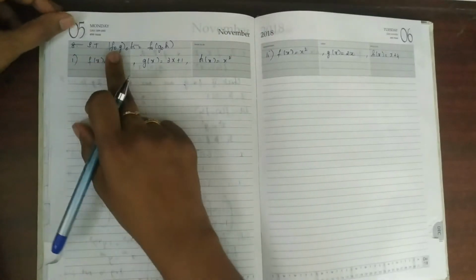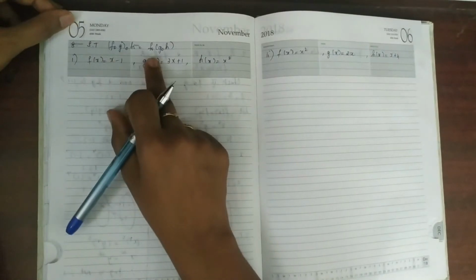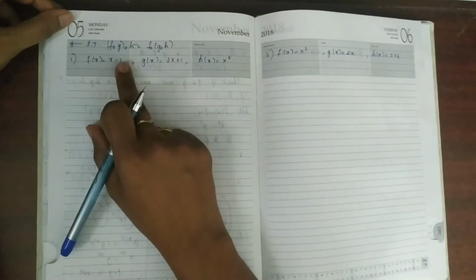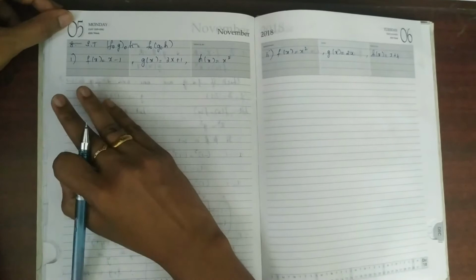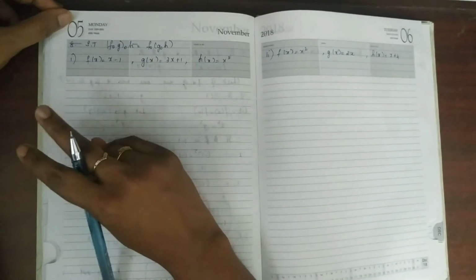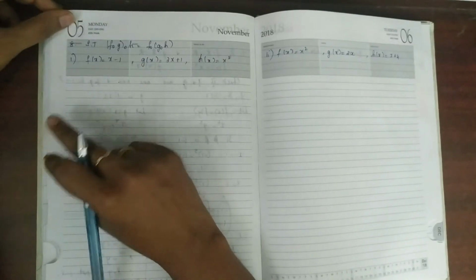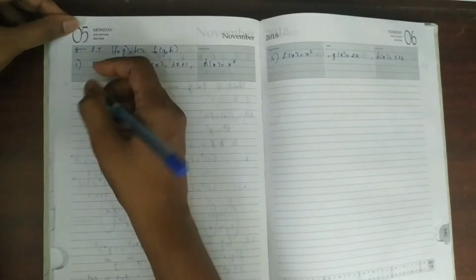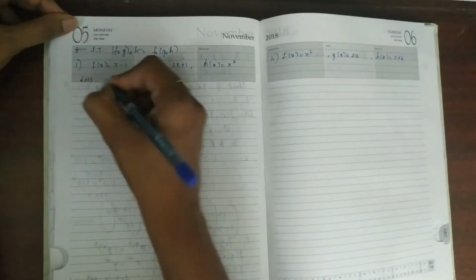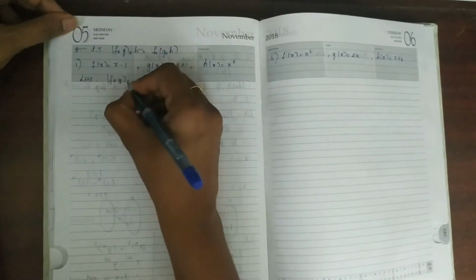Now, 8th sum: show that (f∘g)∘h is equal to f∘(g∘h). Here we are doing composition of 3 functions. It is very similar to how we did for composition of 2 functions. Now we will see the procedure. So first, left hand side, (f∘g)∘h.